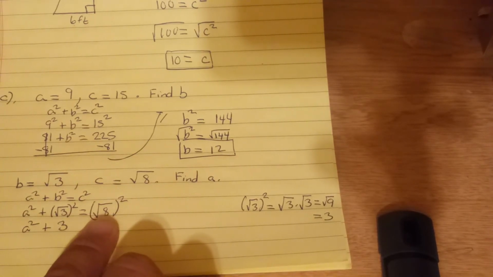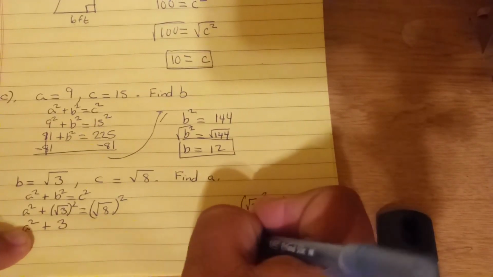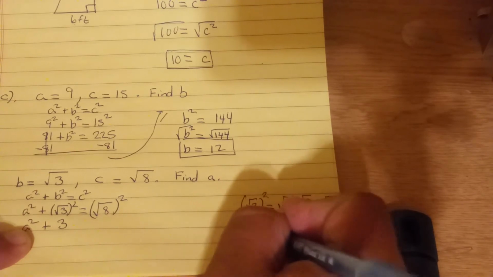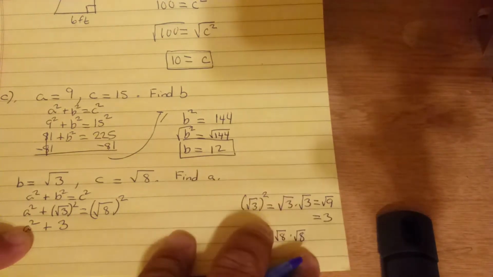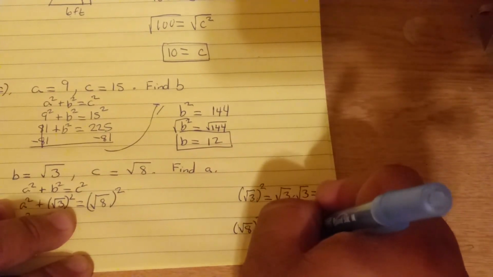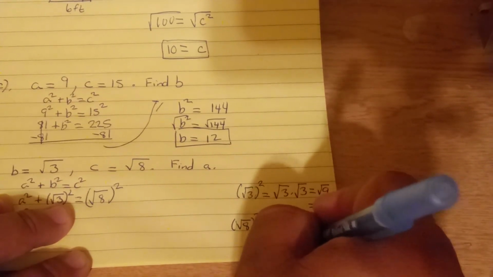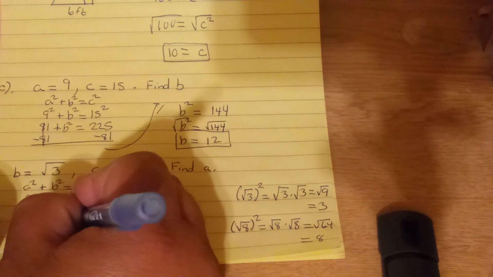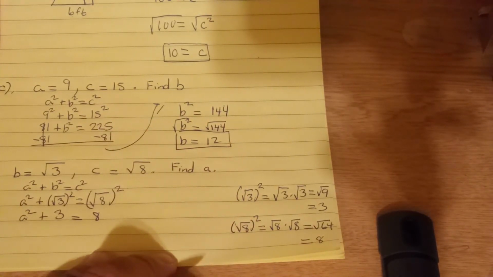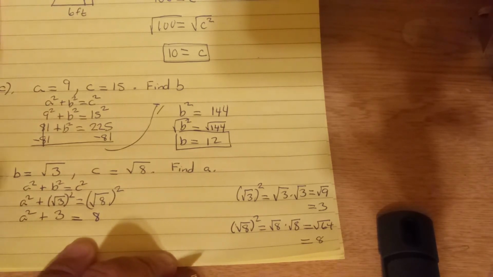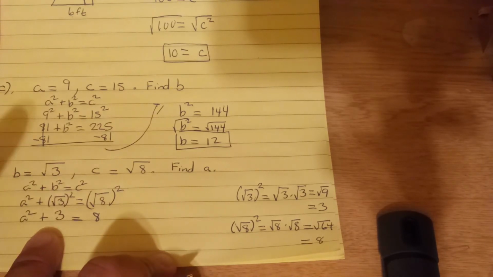So the same thing here. If we were to square the square root of 8, remember that square root of 8 times square root of 8 is going to give us the square root of 64. And the square root of 64 is just simply 8. So it gives us that. So once again, it's a little bit different from our previous one, so pay special attention to your values here. Everything else is the same.